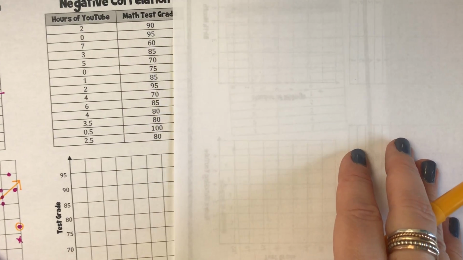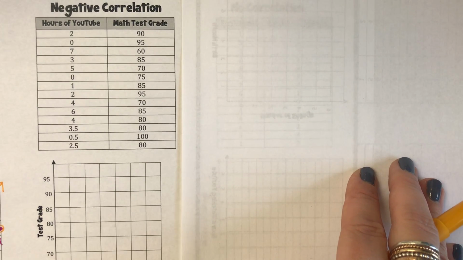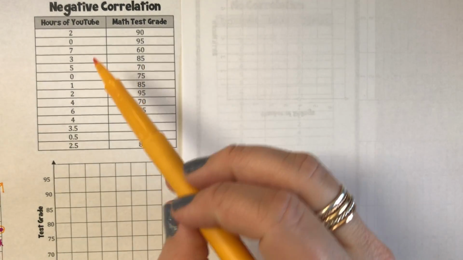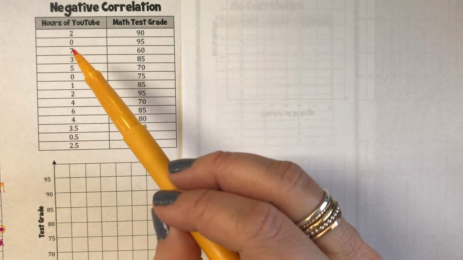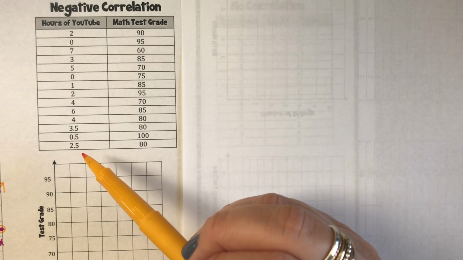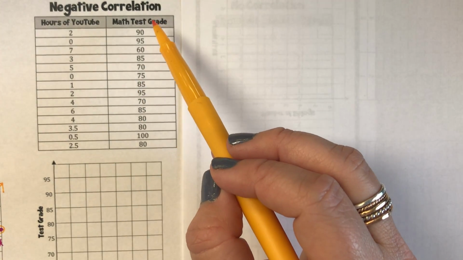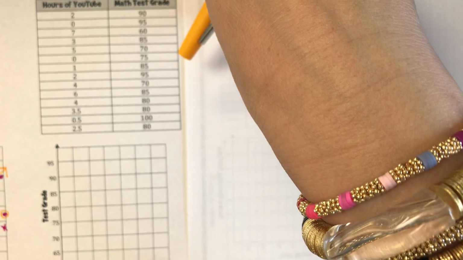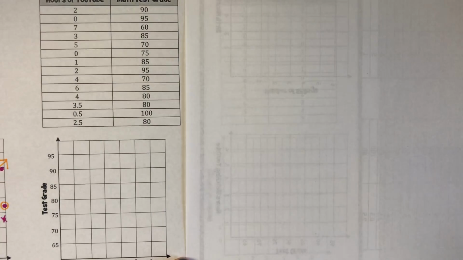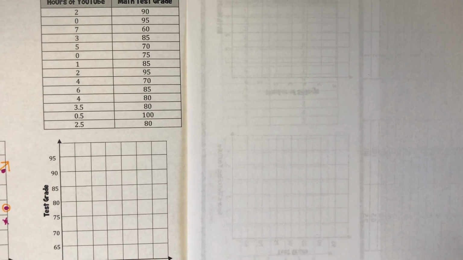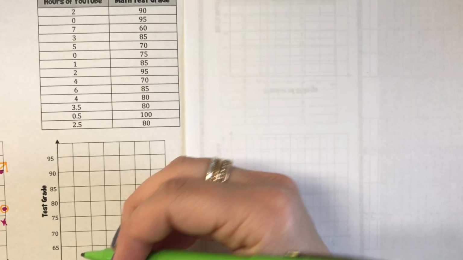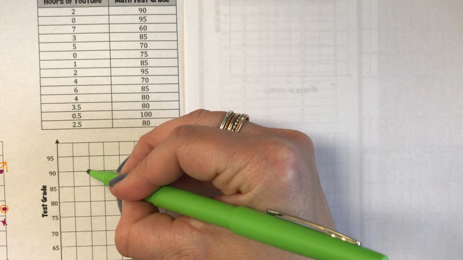Let's talk about negative correlation. On this graph, we're going to graph the number of hours that people are spending watching YouTube videos the night before a test, and we're going to plot it against their math test grade the next day. So let's look at this first person. They watched 2 hours of YouTube and they made a 90 on the test.